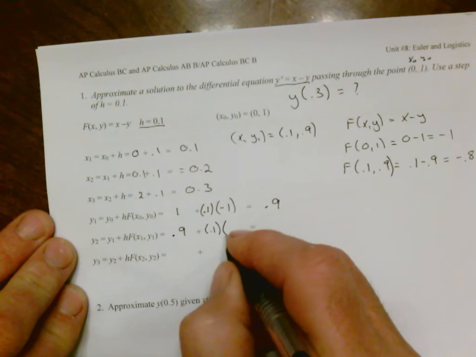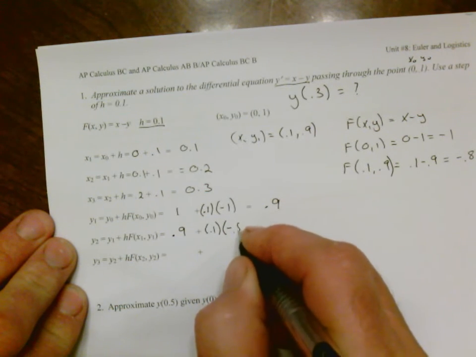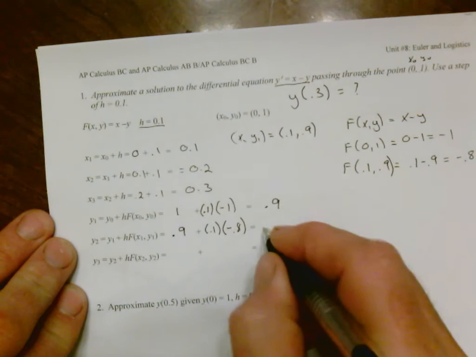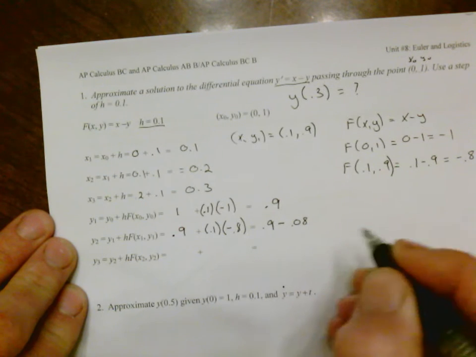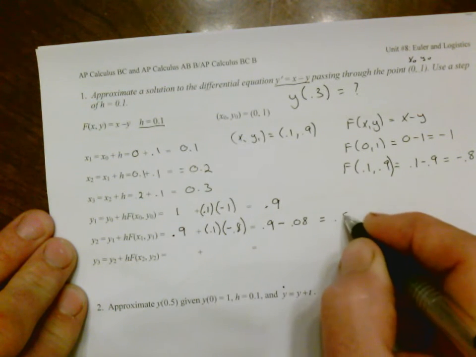So this is going to be negative 0.8. So that's 0.9 minus 0.08, which is going to give you 0.82.